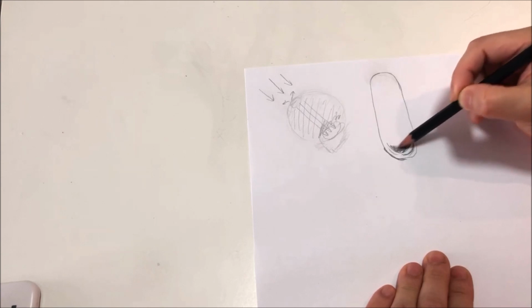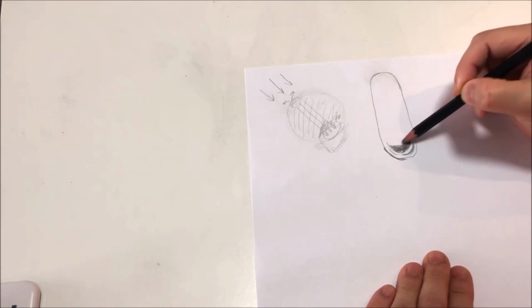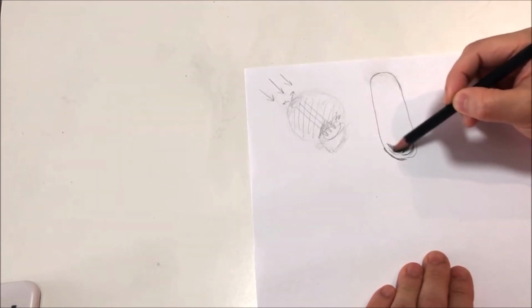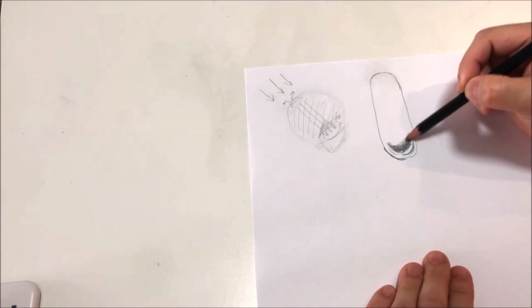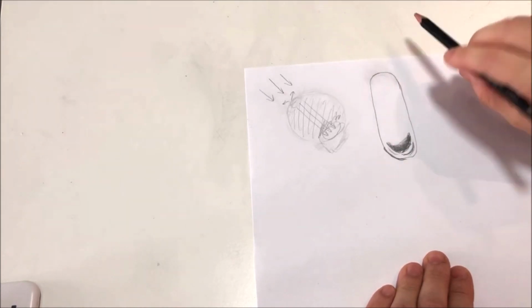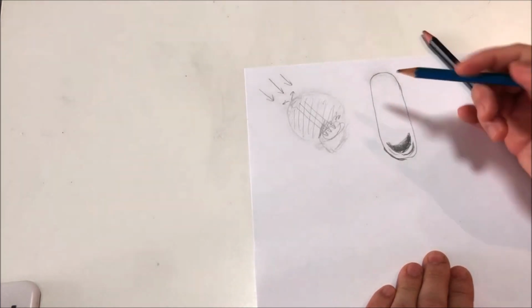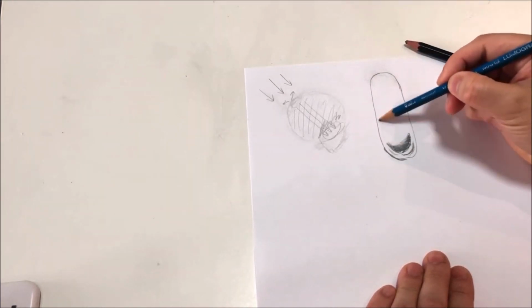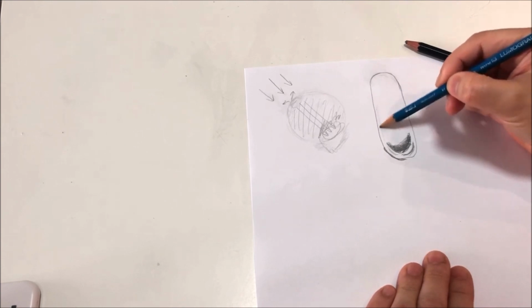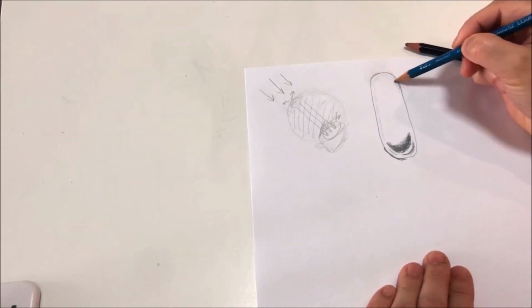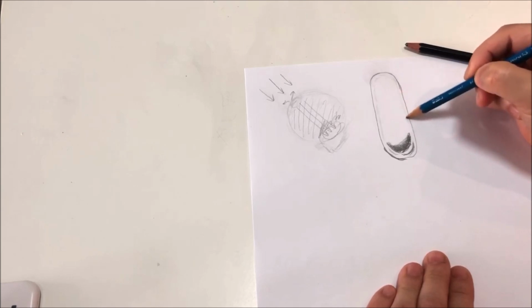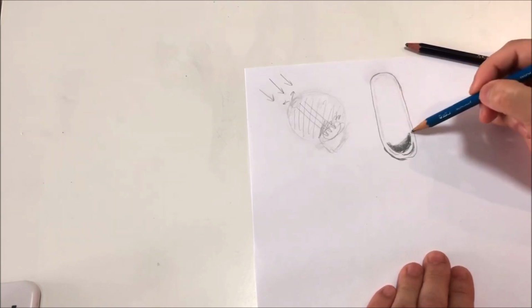You can use a 2B pencil or something with the same value to darken it first, and then add the darkness bit by bit. And you'll find that, as I said just now, there are layers. I think it's because of the thickness of that object. So they form layers here.